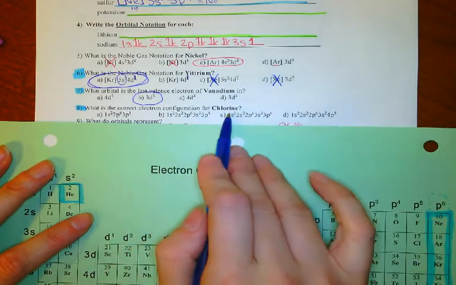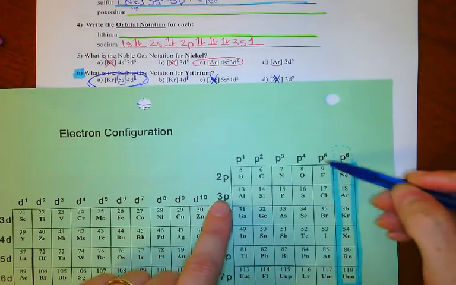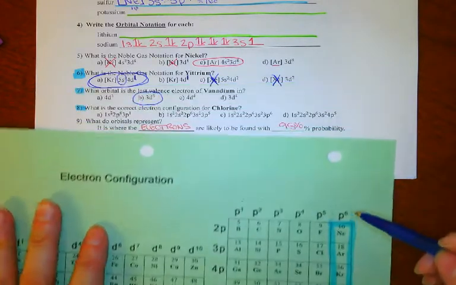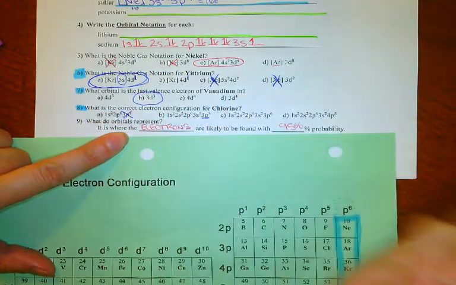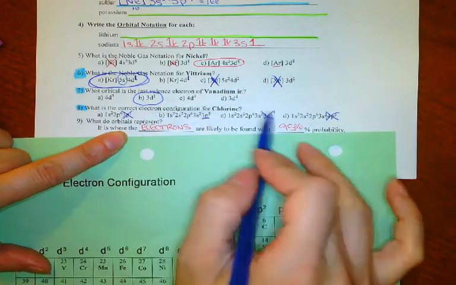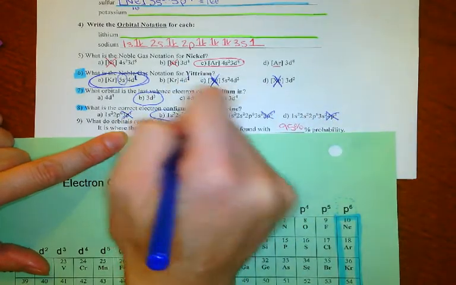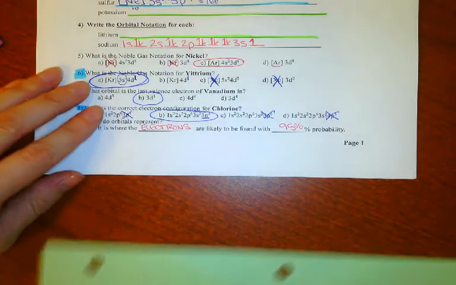Correct electron configuration for chlorine. The first thing we're going to do is find chlorine's address. Chlorine lives in 3p5. So my answer has to end in 3p5, not 3p1, not 3p6, not 4p5. Now that I've taken out the garbage, I can come back and say B. All right, let's look at page 2.